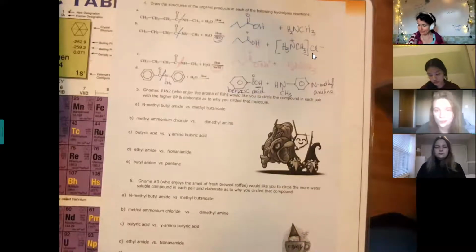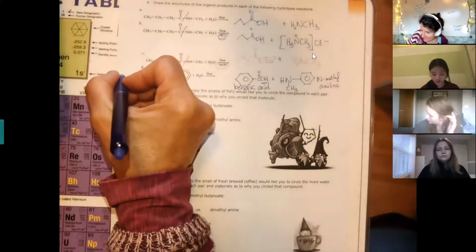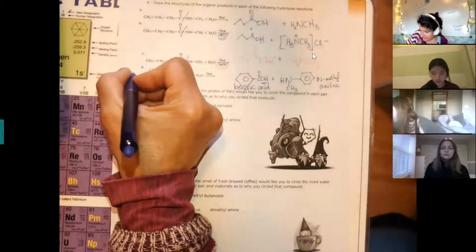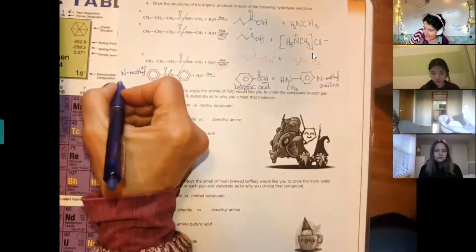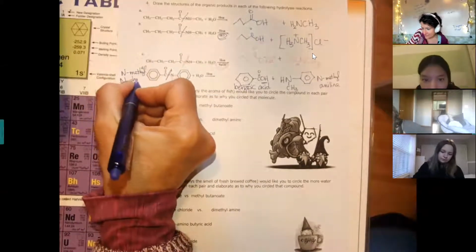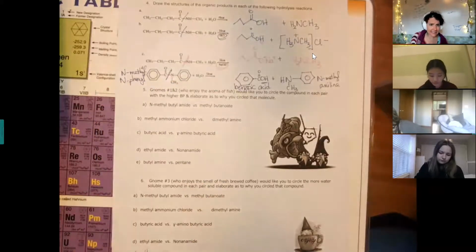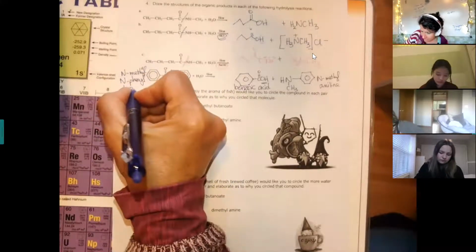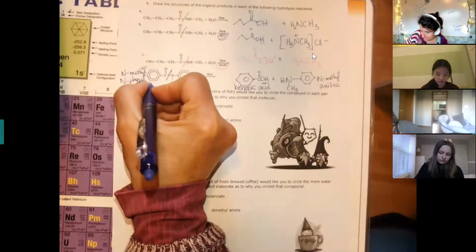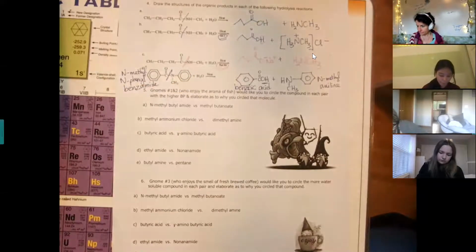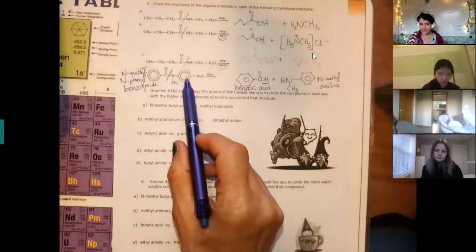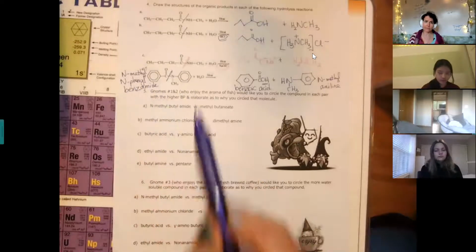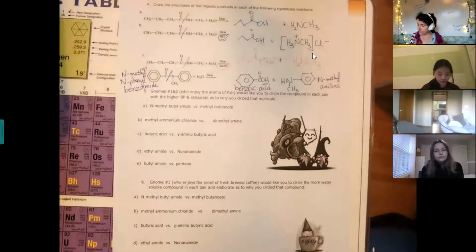The original name would have been N-methyl N-phenyl, because this just gives us more opportunity at practicing naming. Sorry, my handwriting's not great. And then benzamide. So we started with the amide. So in this case, that phenyl is considered a side group. So N-methyl N-phenyl benzamide. And amides, we always put the N's with them. Any questions, reactions?